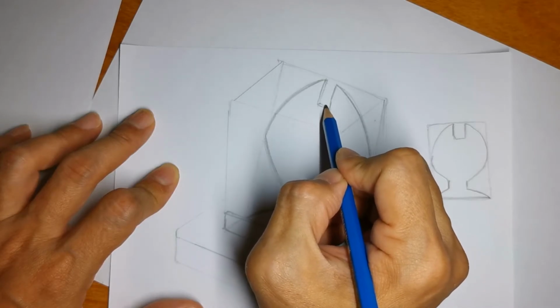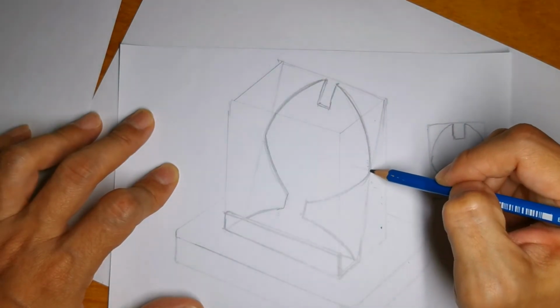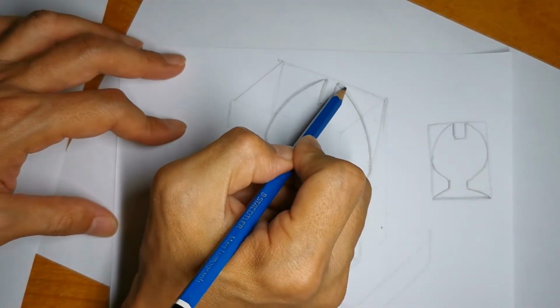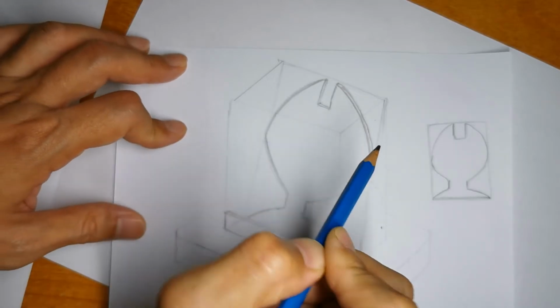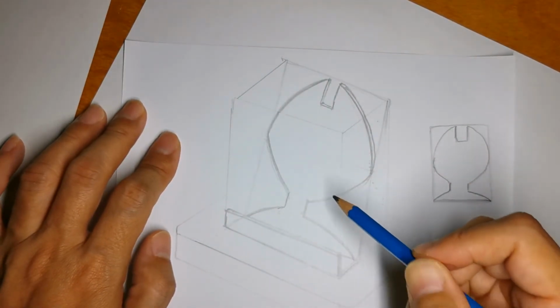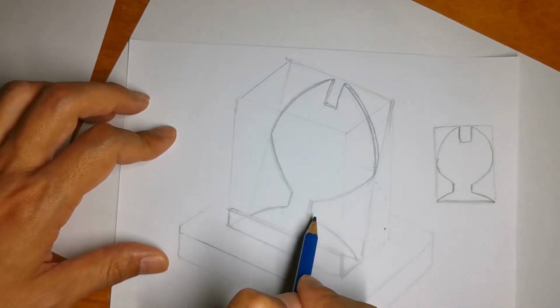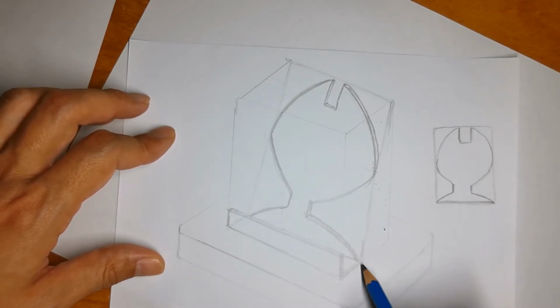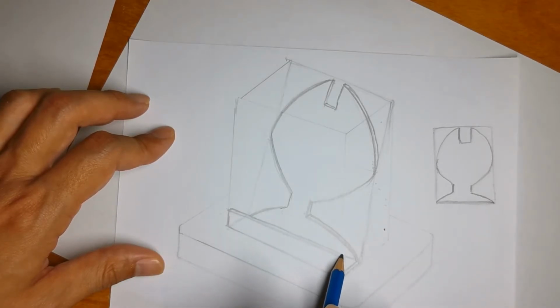Now this piece is acrylic, so the thickness cannot be too thick, right? So I'll add a little bit of thickness down here. Add a little bit of thickness. Right, there I have my phone holder taking shape.